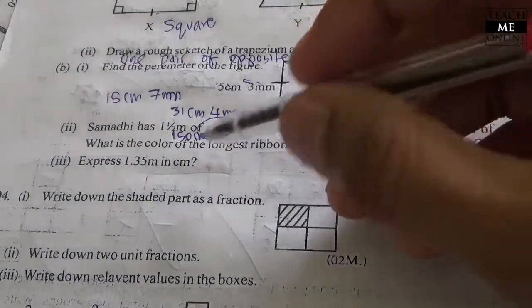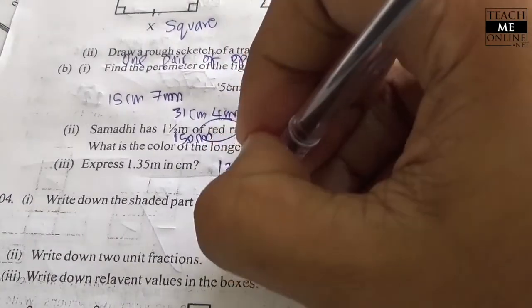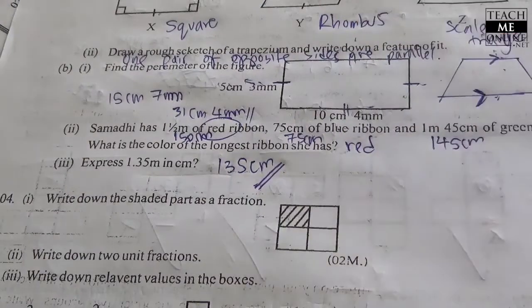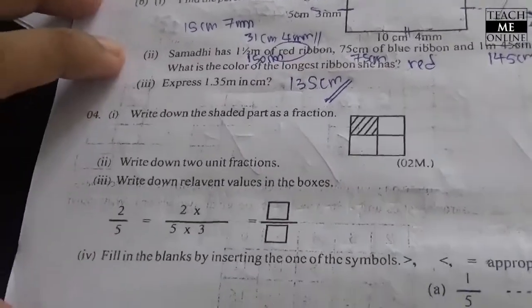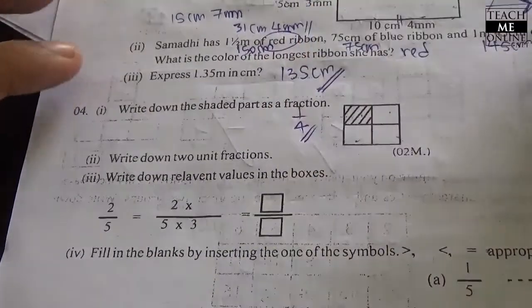Express 1.35 meters in centimeters. Just multiply this by 100. That is 135 centimeters. Question number 4. Subpart 1. Write down the shaded part as a fraction. Altogether there are 4 equal parts. 1 is shaded, so 1 upon 4.